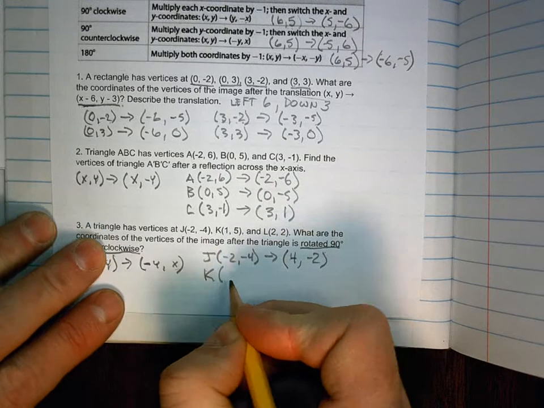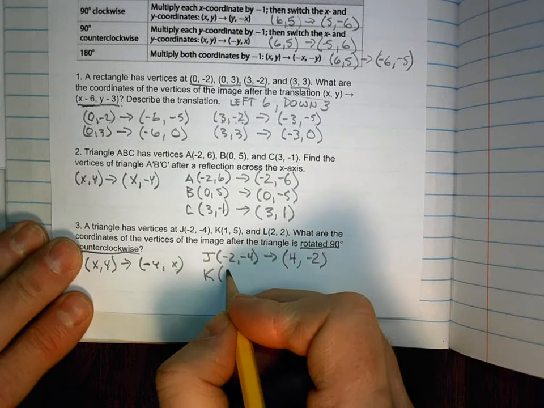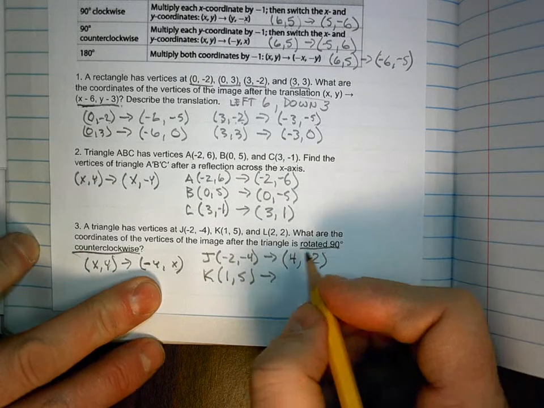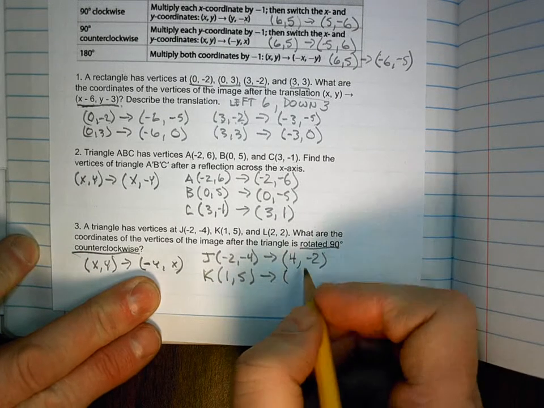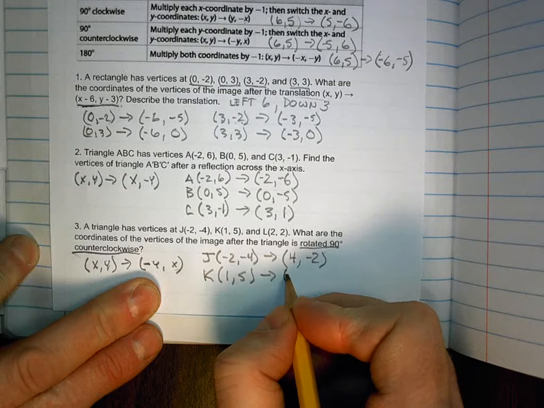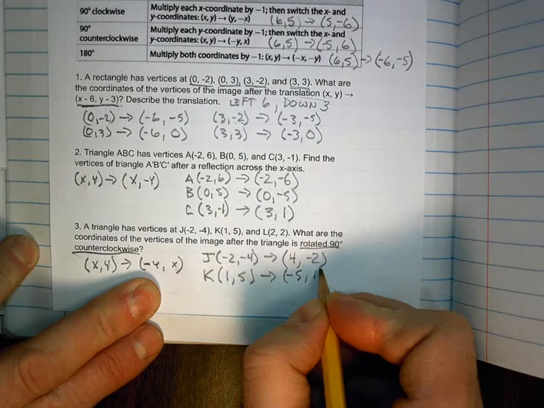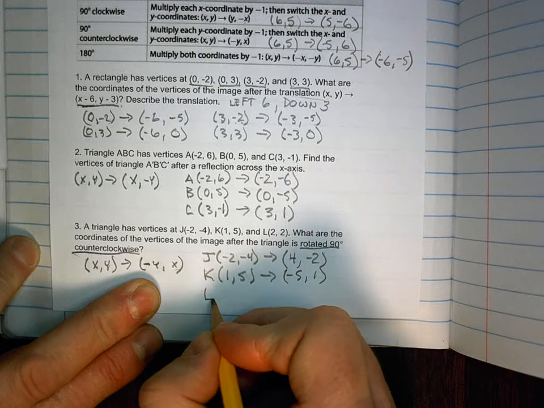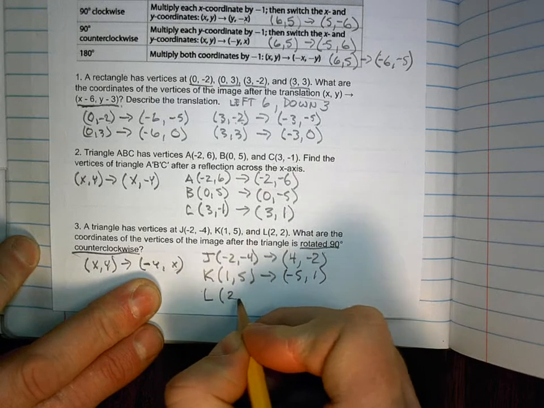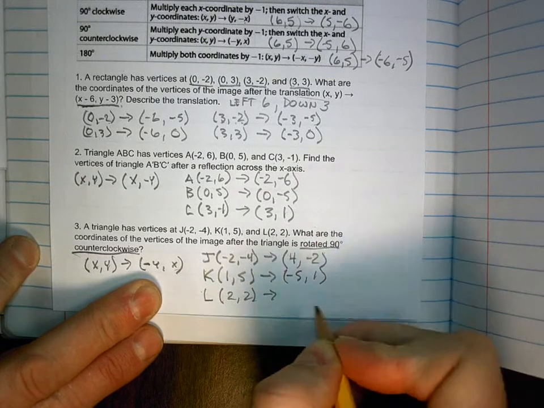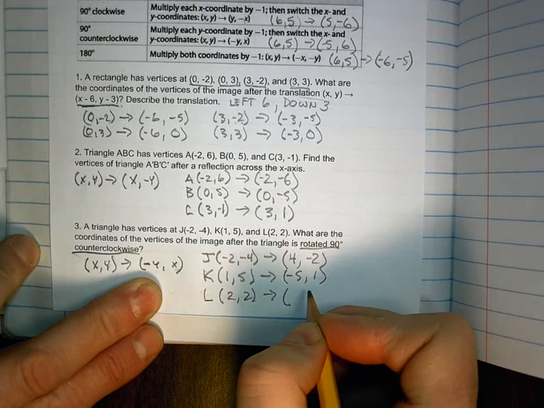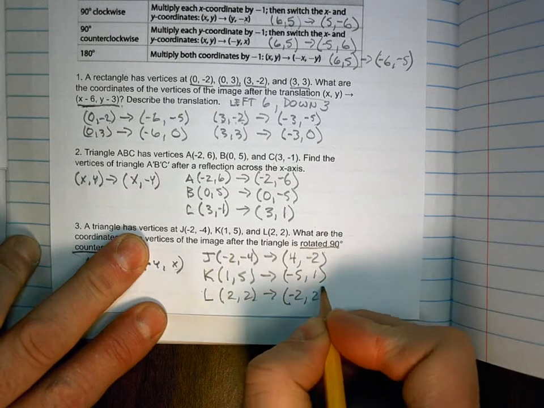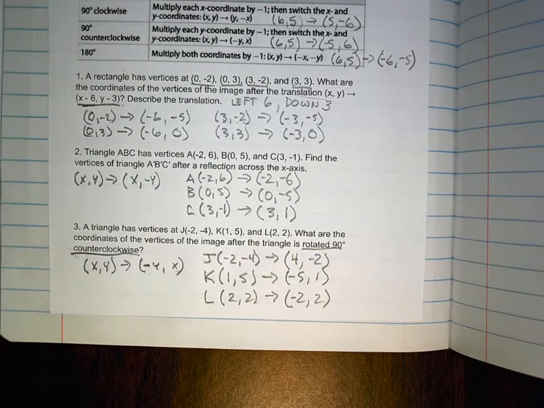Travis, we've got K and it's 1 comma 5. Using our formula here, what's our new K? Negative 5 comma 1. Very good. And last one here, Joshua. L is 2 comma 2. What's our new coordinate? Negative 2, 2. Very good.